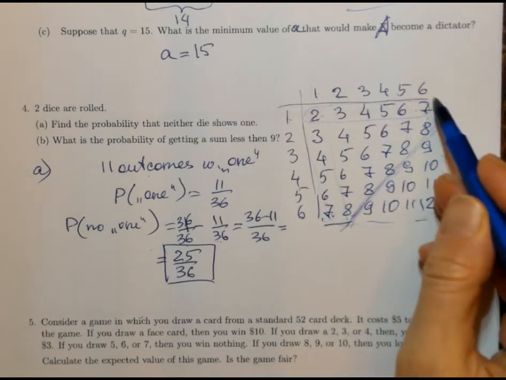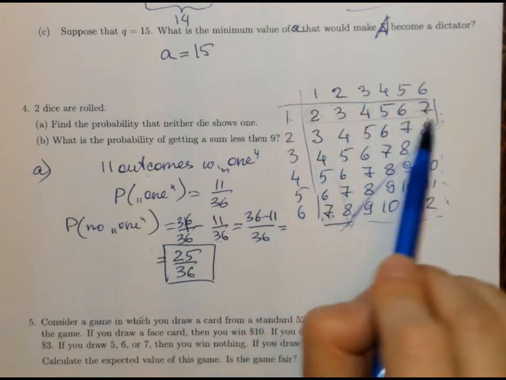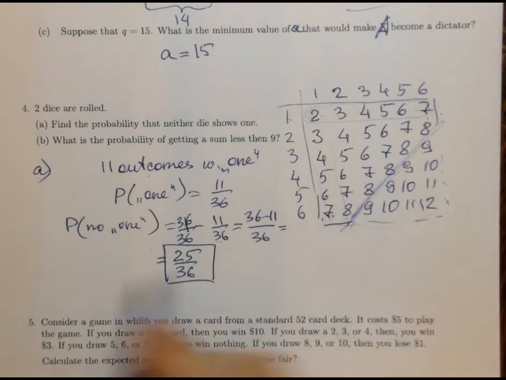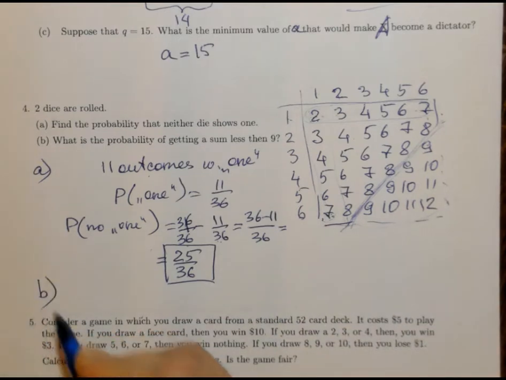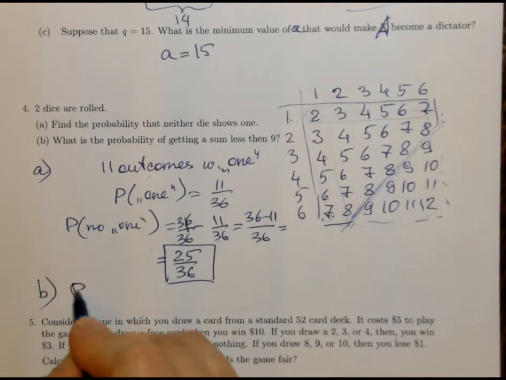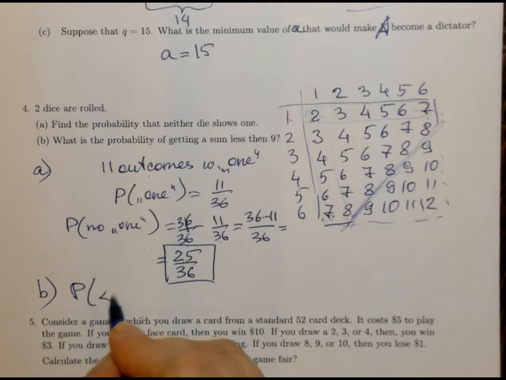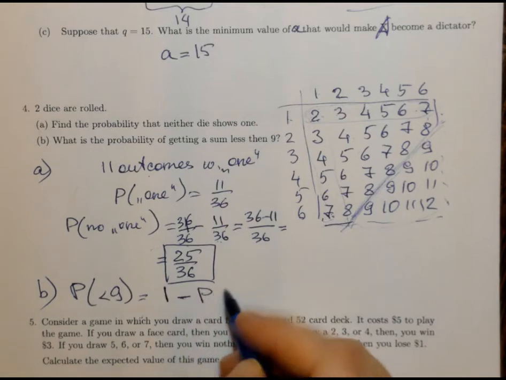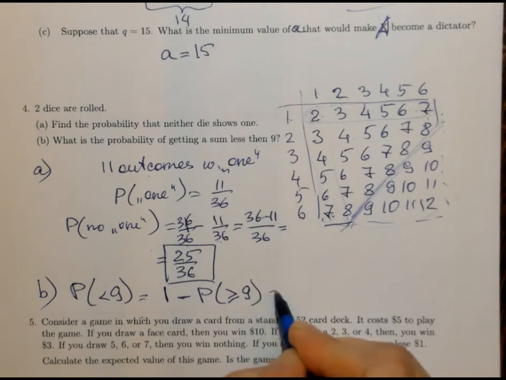Again, you can either count all these outcomes or use the probability of the complement of the event. The probability of less than 9 will be 1 minus the probability of greater than or equal to 9.